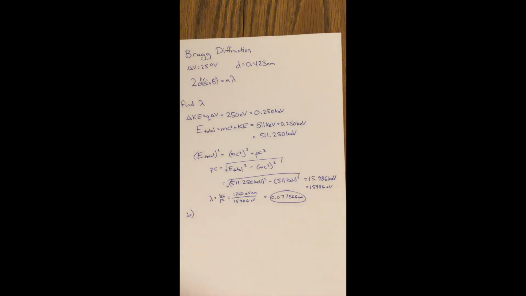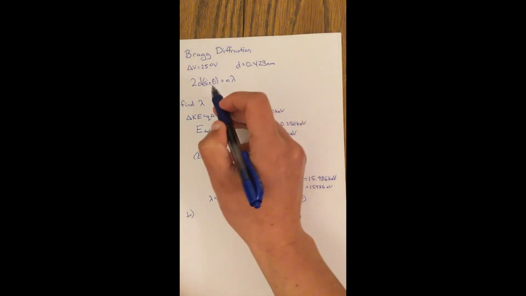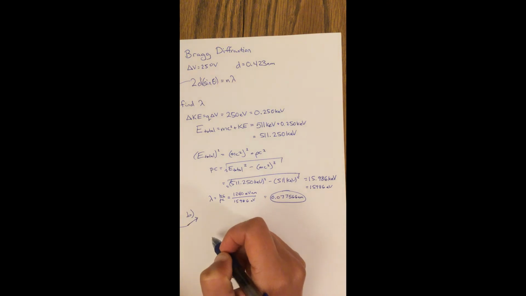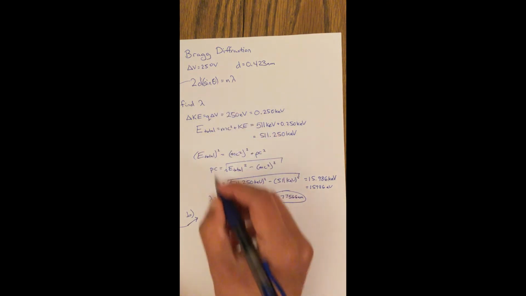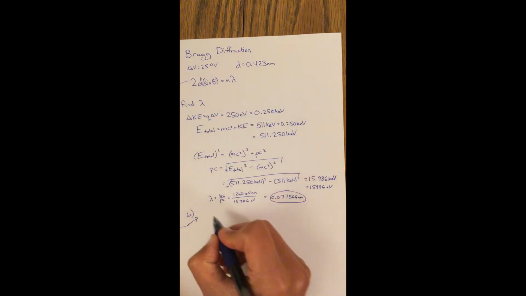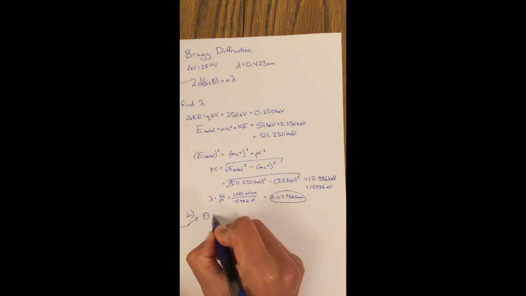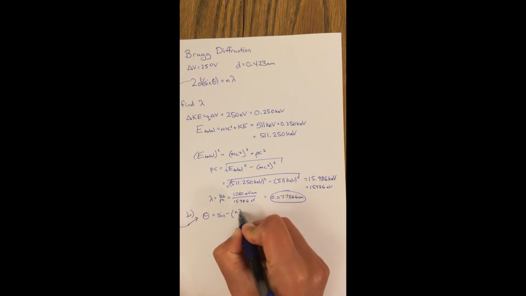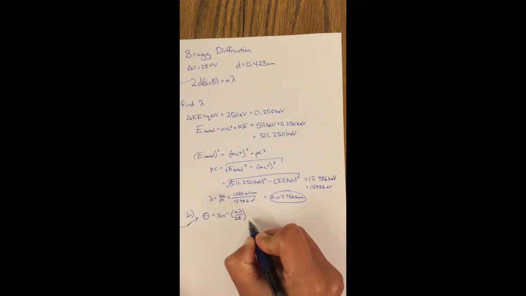Then in part B, they ask us at what angles from the crystal face will the interference maximum be found. So we use the formula for Bragg diffraction here. I'm looking for the angle, so I can rearrange this formula. First, bring the 2d over to the other side, and then take the inverse sine. So the angle is the inverse sine of n lambda over 2d.